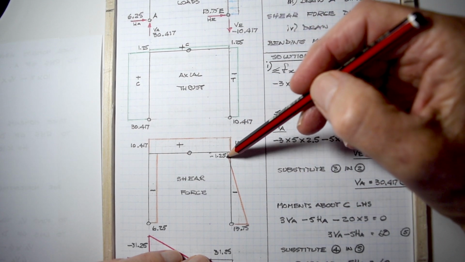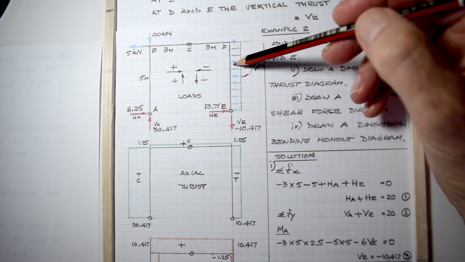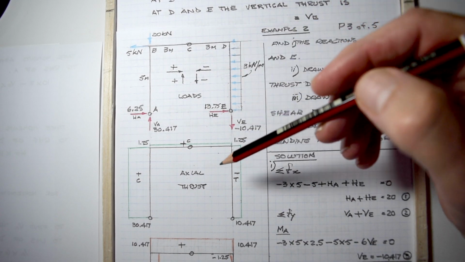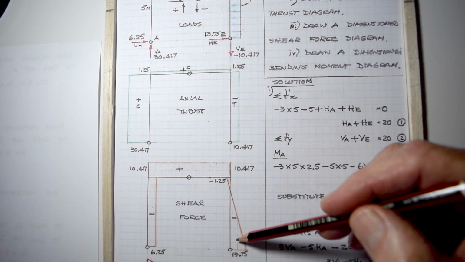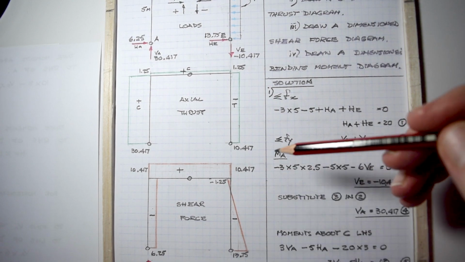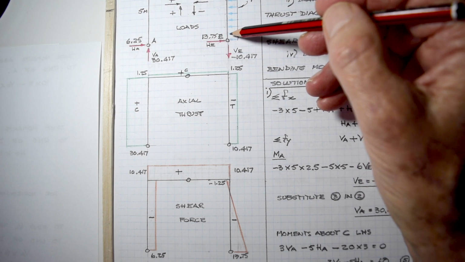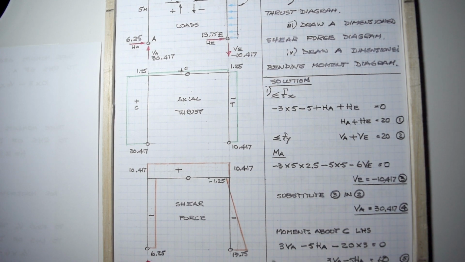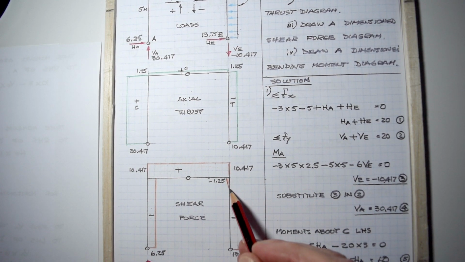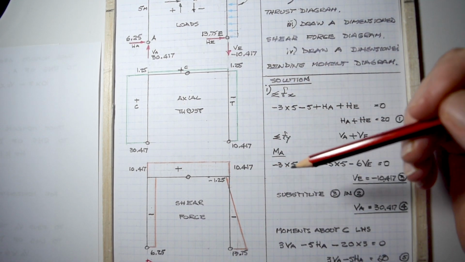That varies linearly, and you all know this from doing beams, because this load there is a uniformly distributed load. It has a linear effect on a member, like this. And the shear force down at the bottom is this shear force there, 13.75 kilonewtons, and there you have it. So that is what your shear force diagram looks like. If you wanted to work out what your maximum moment on this column was, it would be at a point just over there. That's where your maximum bending moment would be in the column.